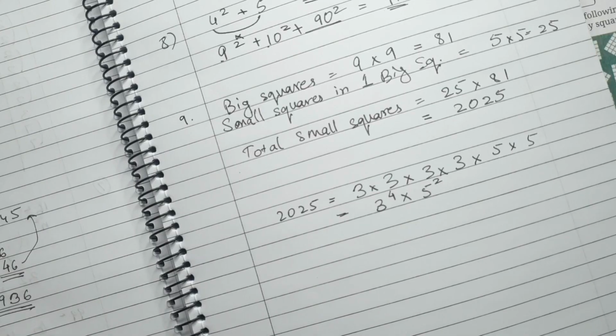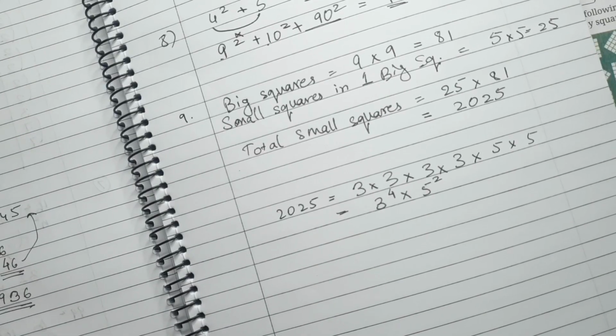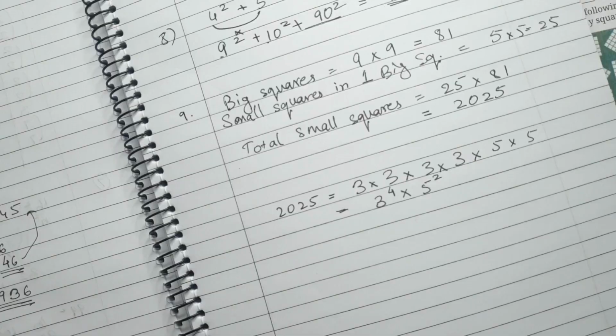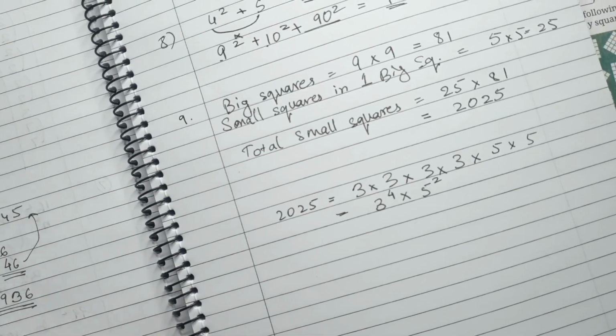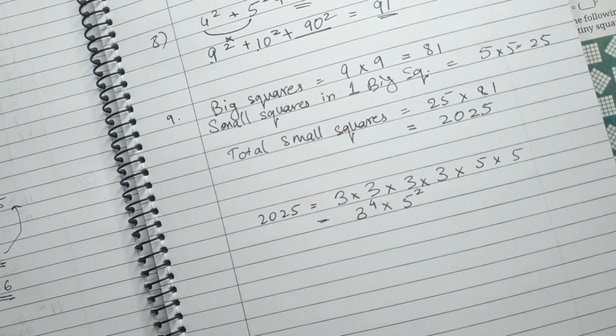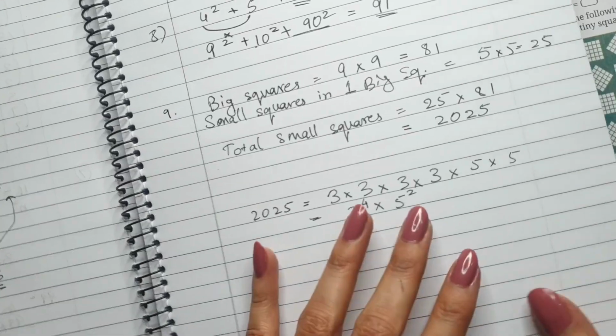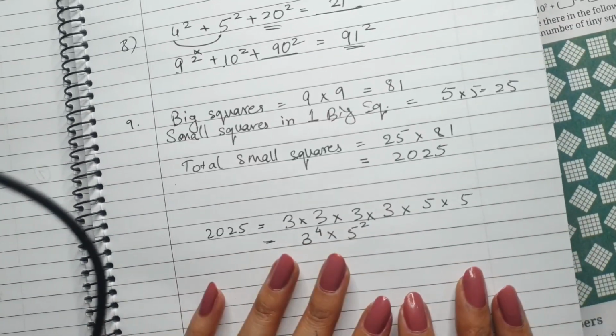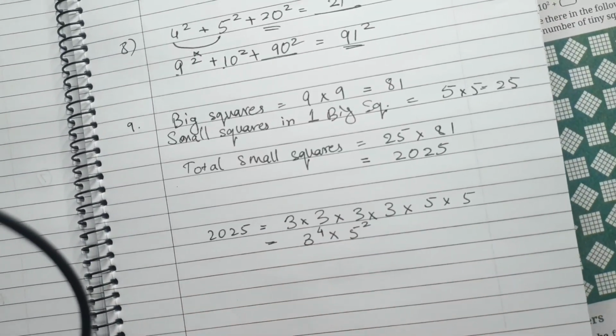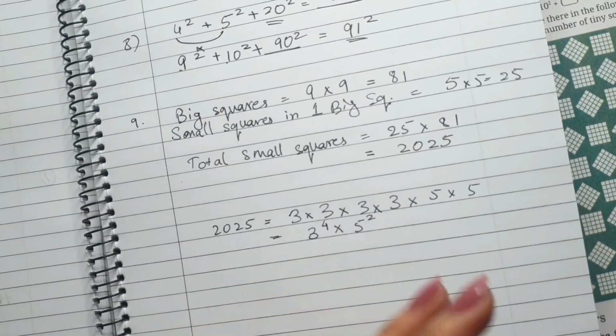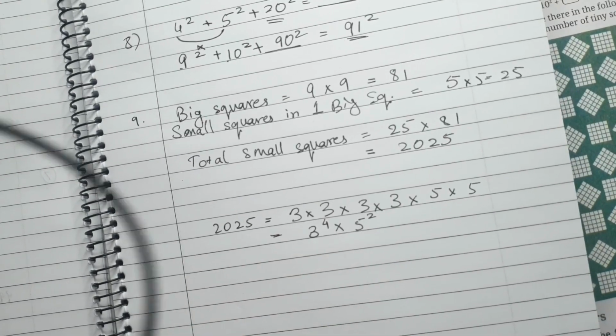That ends the square side of the chapter of the square and the cube, and we will now begin with the cube section. Okay, and if you have any doubts regarding what we've done so far, please write in the comment section so that I can reply and make it clearer.